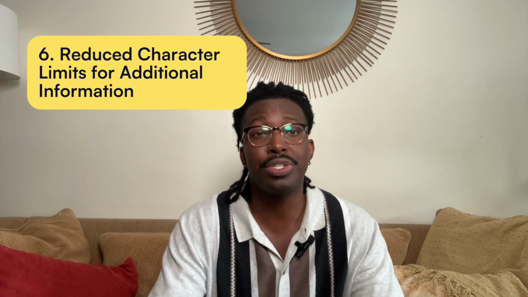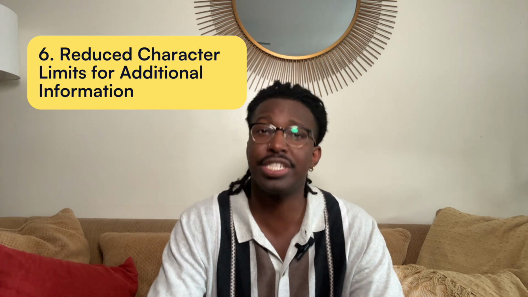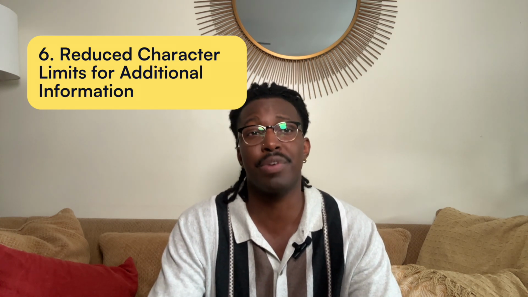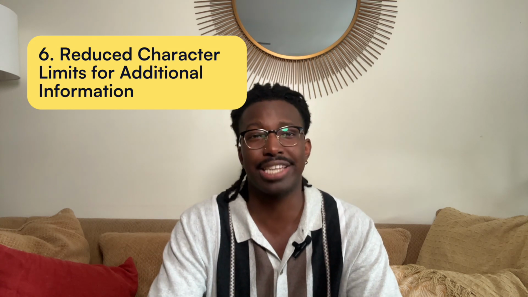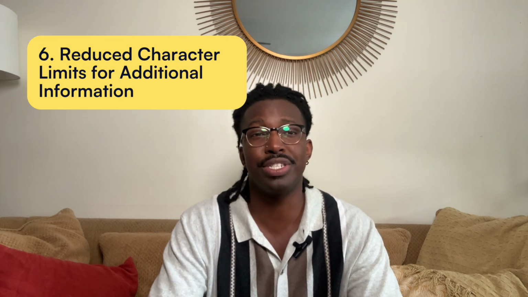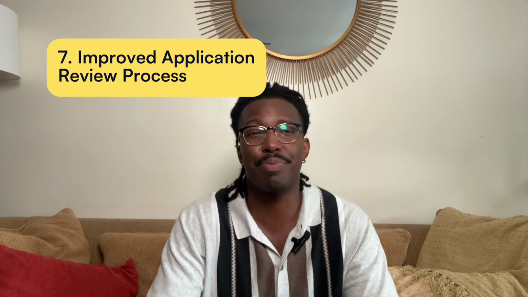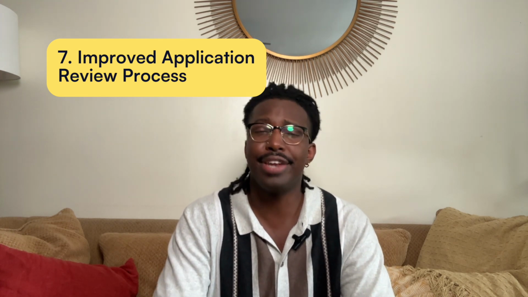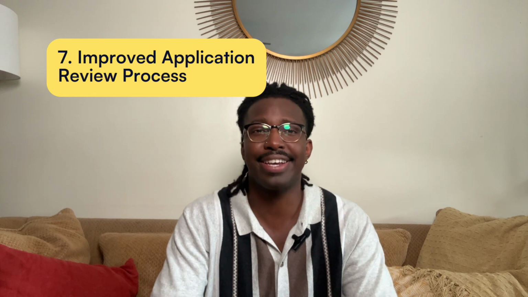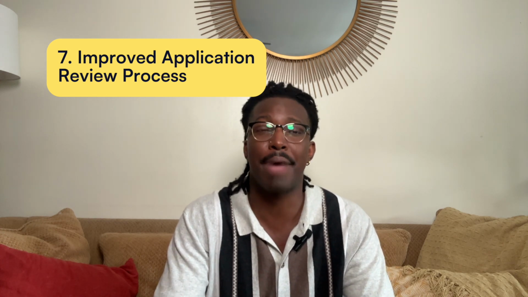Number six, reduced limits for additional information. For first-year applicants, the word limit for the additional information section will decrease from 650 to 300 words maximum. This will definitely require students to be more concise in their responses. Number seven, improved application review process. The Common App has improved the review process for counselors and recommenders to ensure that they can keep better track of the status of documents submitted on behalf of students.